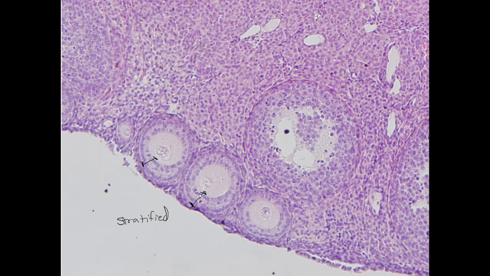Stratified what though? If you take a look at these cells here, what's the shape of these cells? Yeah, cuboidal, very good. Remember, I'm not going to test you on stratified columnar. That's not going to be one of the exam questions.